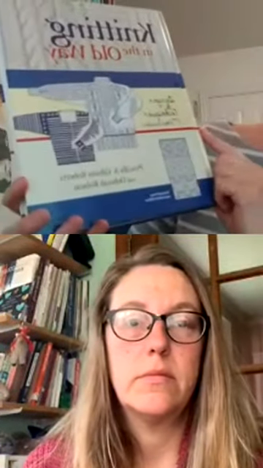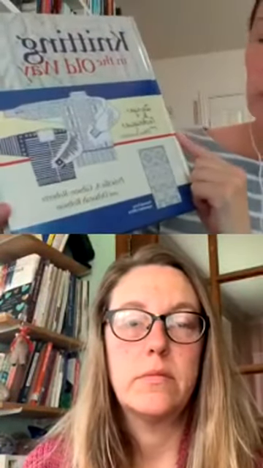This is one of my favorite resources to refer to as far as getting educated about the math behind sweater construction and what works and doesn't work. The other one that I would recommend, if you are interested in sweaters that are traditionally shaped, is Knitting in the Old Way by Priscilla A. Gibson-Roberts.